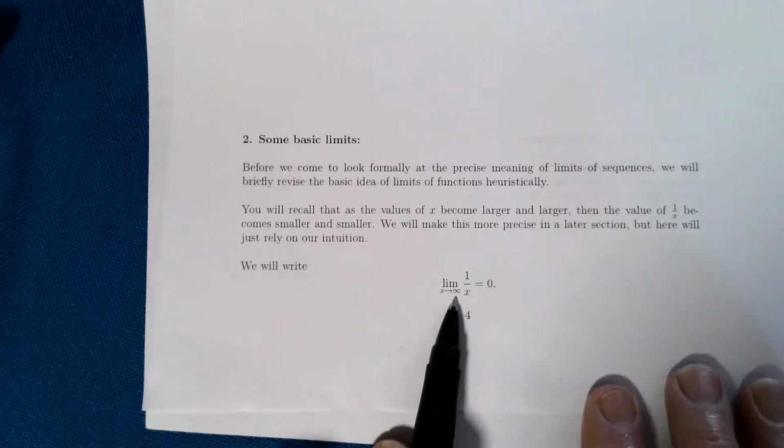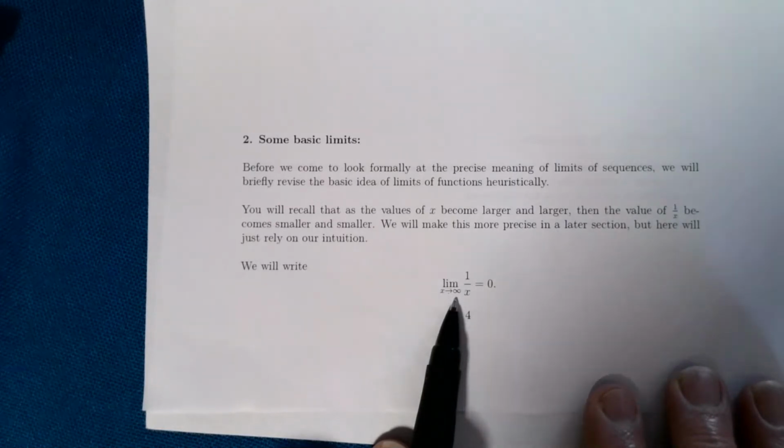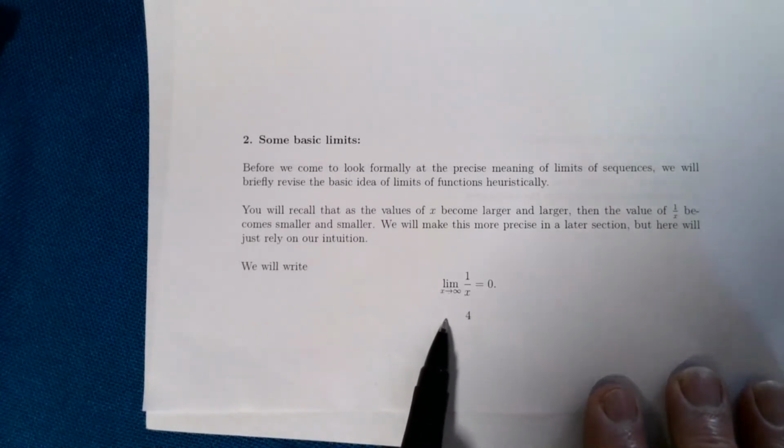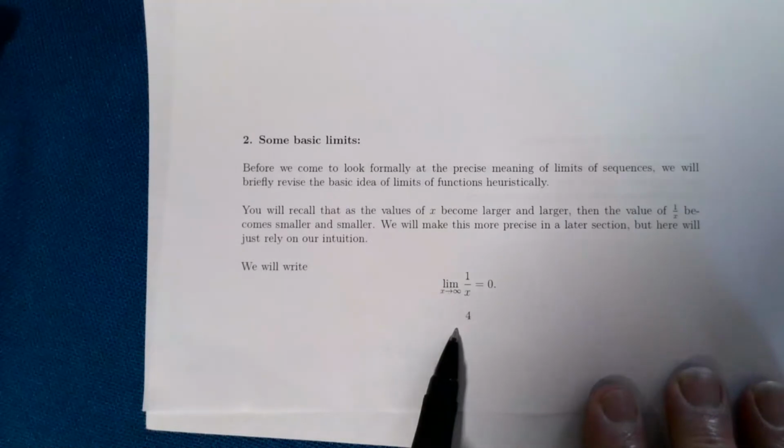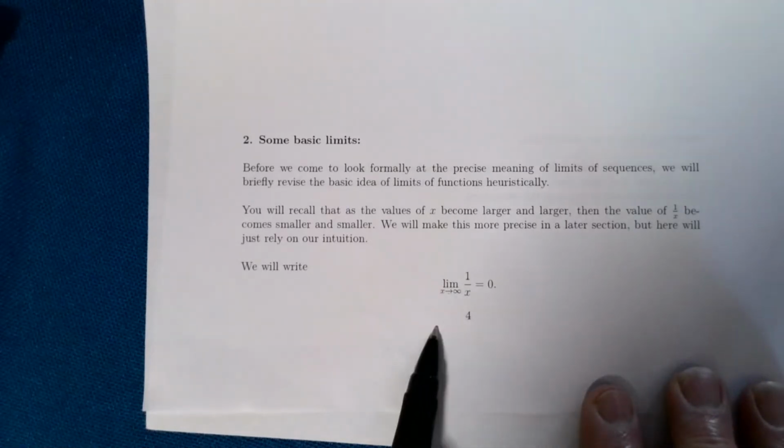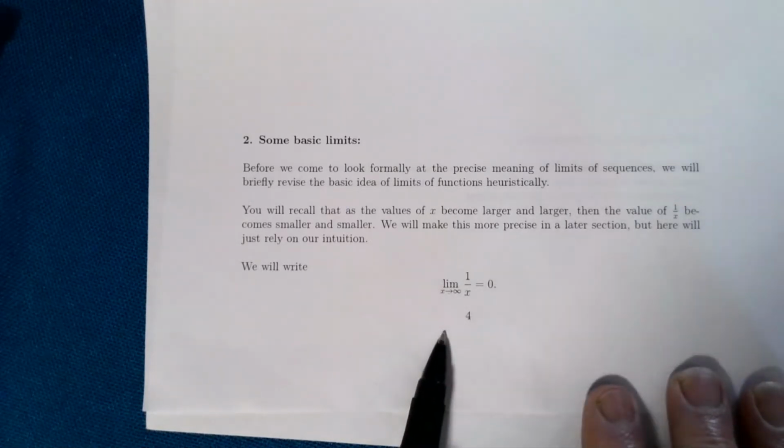Be very careful with infinity. Infinity is not a number. It is simply an idea. And you never ever see the symbol infinity with an equal sign. The equal sign and the infinity sign should never appear together. You can't say something equals infinity.